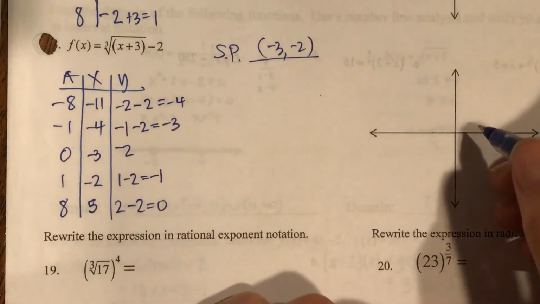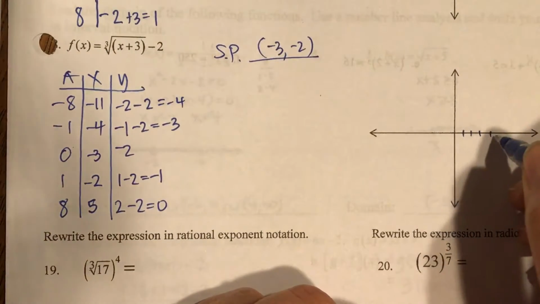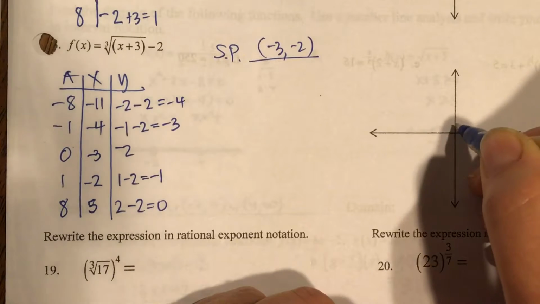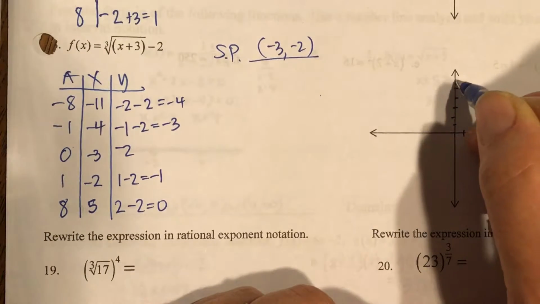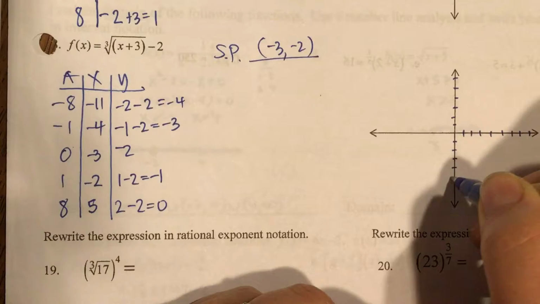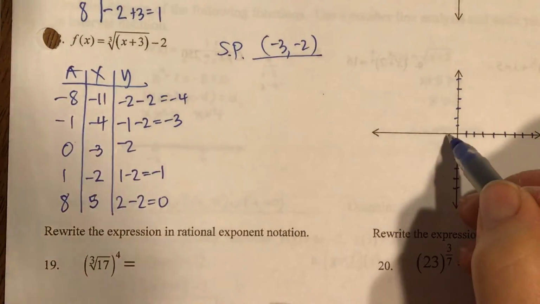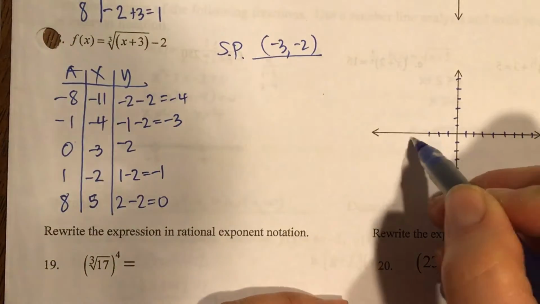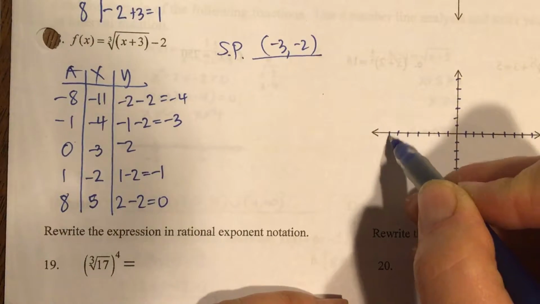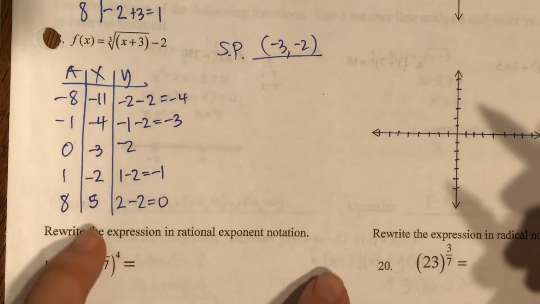Okay, all looks good. 2, 3, 4, 5, 6, 7, 8. 1, 2, 3, 4, 5, 6. 1, 2, 3, 4, 5, 6. Now, this negative 11, I'm not even going to try and get on here. So that's what I mean. Sometimes only 4 values instead of 5 makes sense.